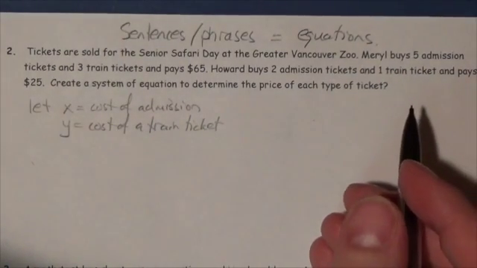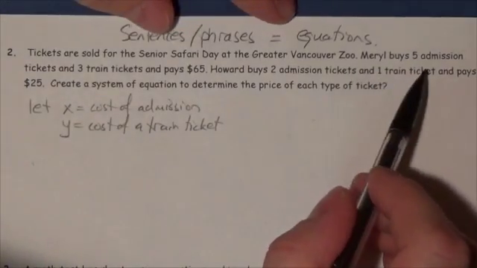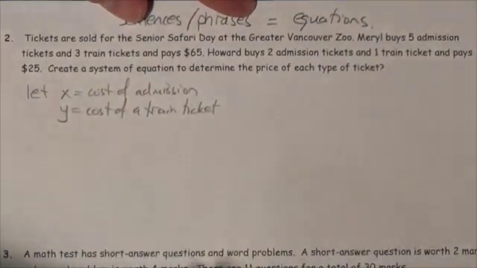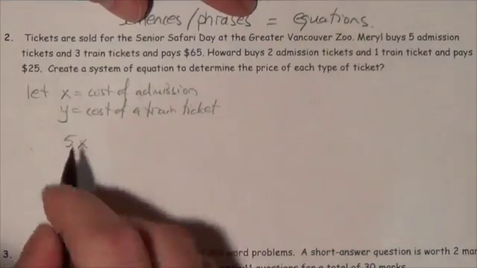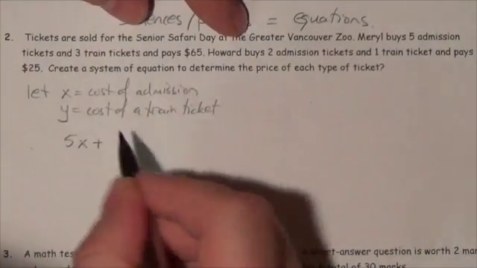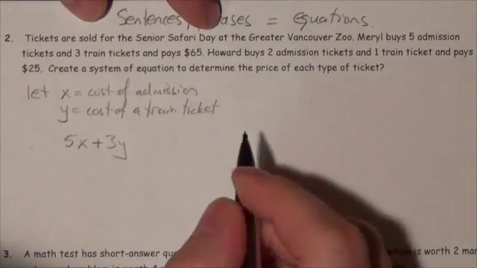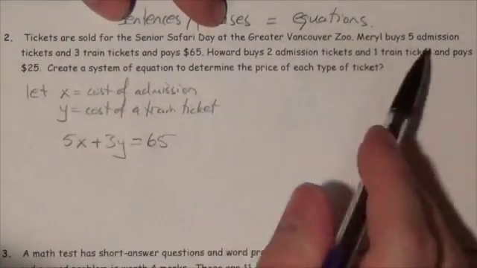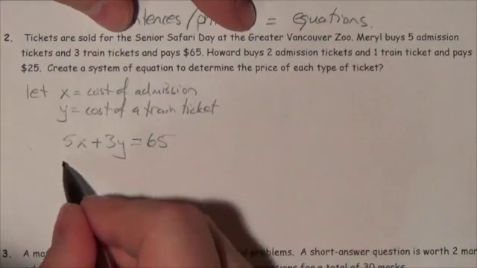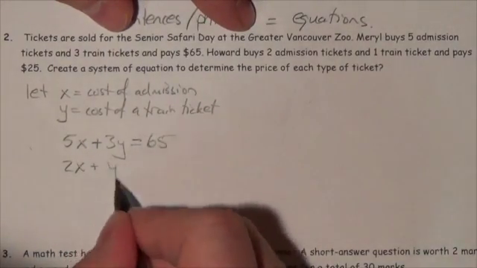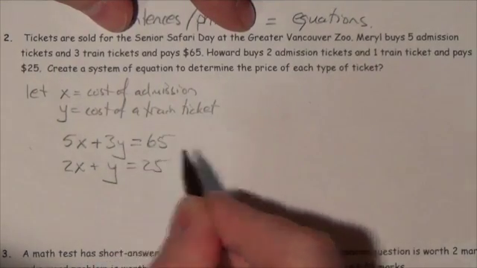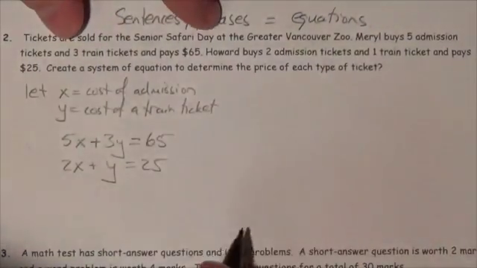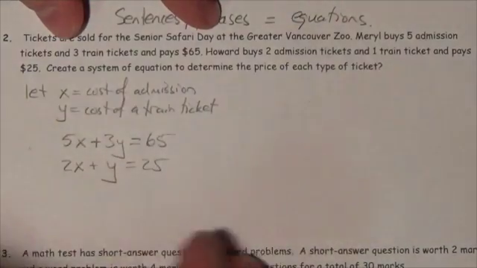Now, let's look at the sentences that are giving us information. It says, Merrill buys 5 admission tickets and 3 train tickets and pays $65. Well, what that means is 5 admission tickets, 5x, plus, that's the "and", 3 train tickets, 3y, put those together, that's a total of $65. And there's my sentence. The next sentence, Howard buys 2 admission tickets, and 1 train ticket, and pays $25. And there's that second sentence. So sentences become equations. And now I've got a system of equations that simply needs to be solved.